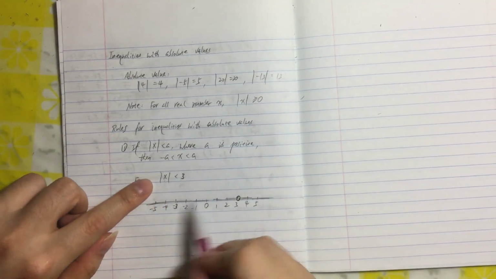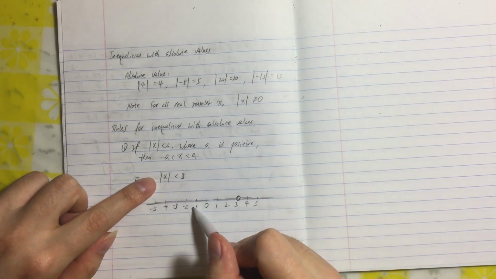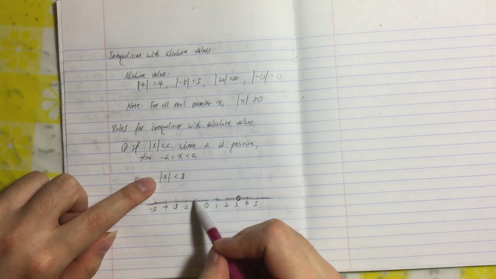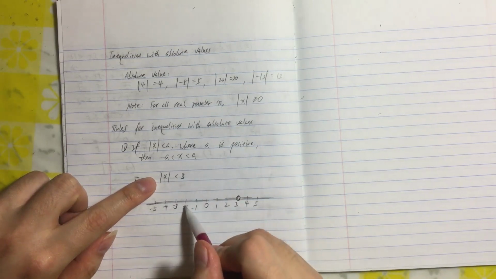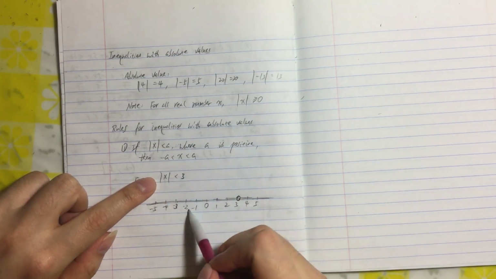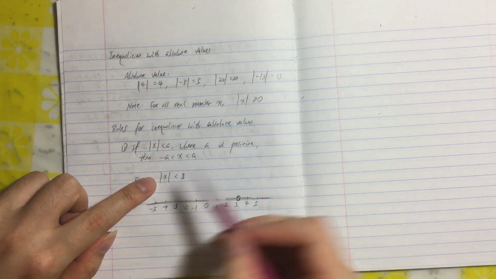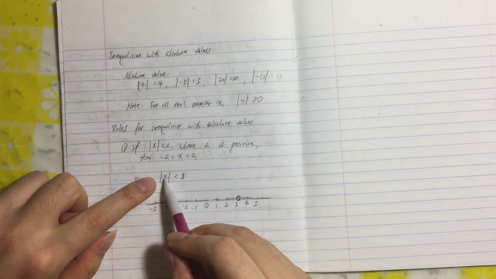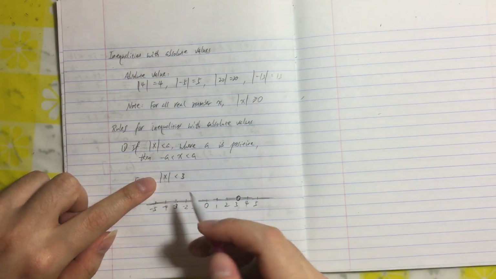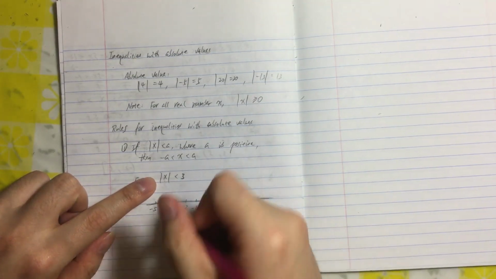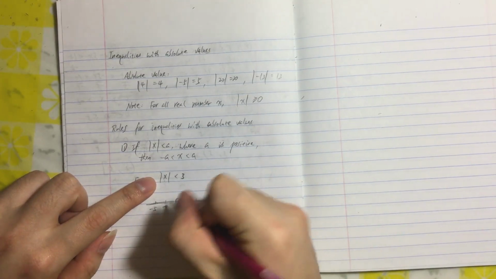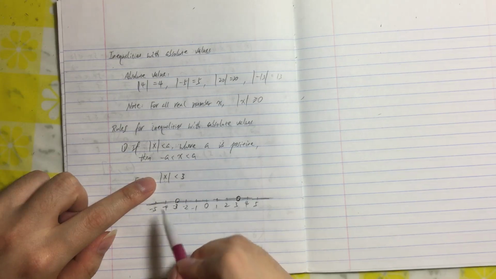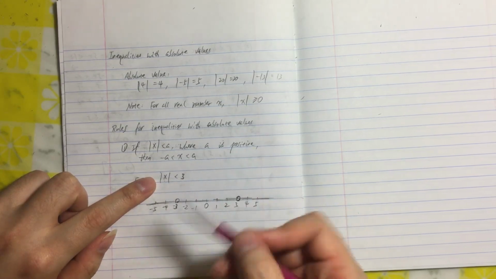On the other side, how about negative numbers? The absolute value of negative 1 is 1. 1 is less than 3. So that's okay. That's a good point. The absolute value of negative 2 is positive 2. 2 is also less than 3. So that's good. The absolute value of negative 3 is 3. 3 is not less than 3. So negative 3 cannot be included. Draw an open circle here. The absolute value of negative 4 is 4. 4 is larger than 3. So it cannot be included.